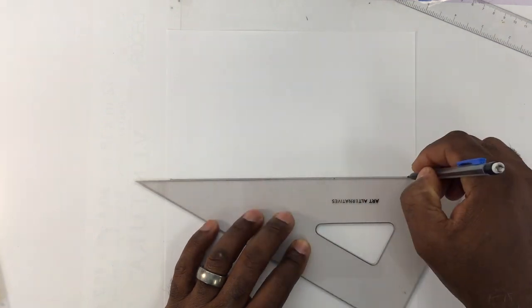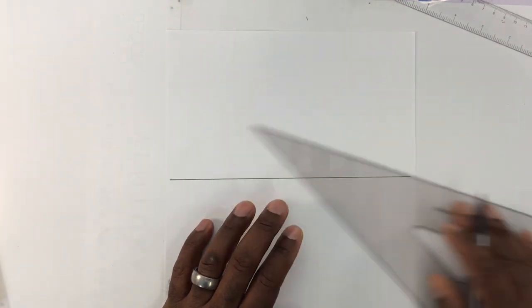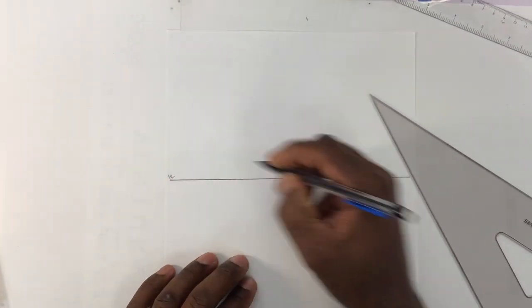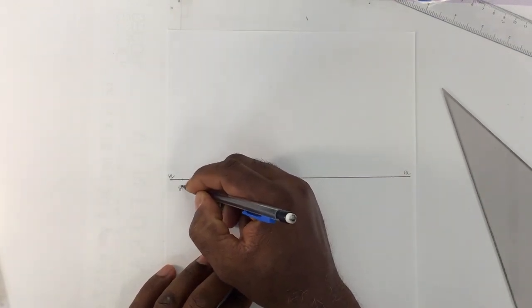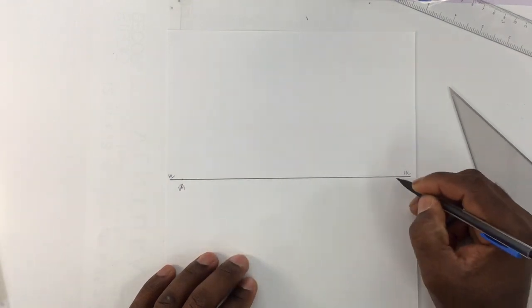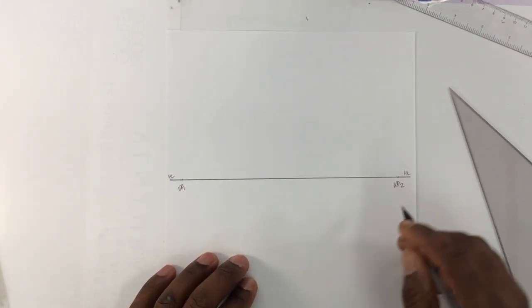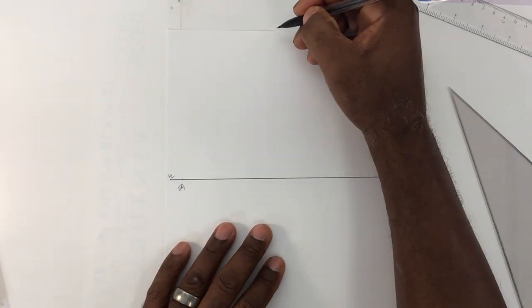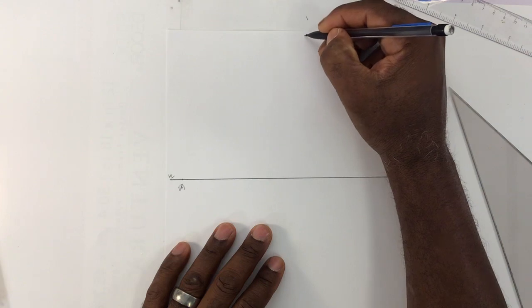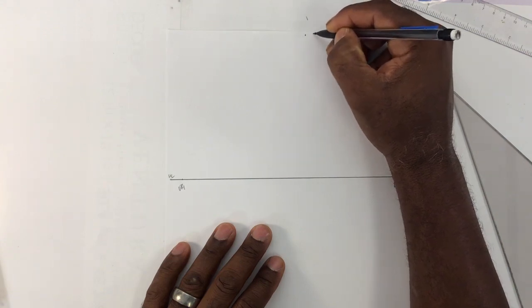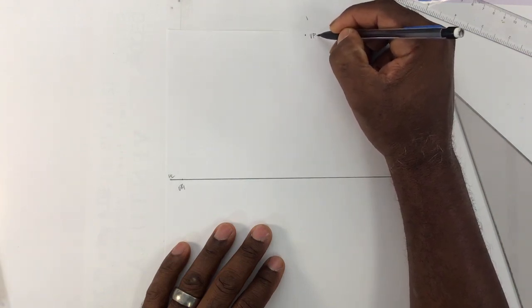Okay. So, as always, your horizon line, or your HL, and your vanishing points. I like to number my vanishing points, especially when I'm teaching. You don't necessarily have to. I'm going to put my third VP up here. Sort of did that backwards, VP3. All right, there we go.